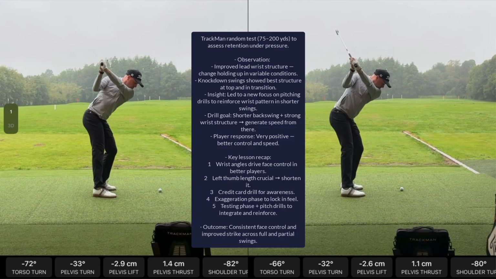He did a great job in the testing phase on every swing. I've videoed probably seven or eight of the 15 swings he made in the test. And then we learned that actually from a pitch length backswing, he really got some great wrist conditions. That led to another coaching point that he was going to hit lots of pitch shots, hitting it hard.